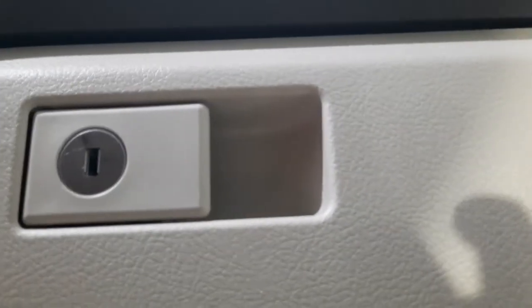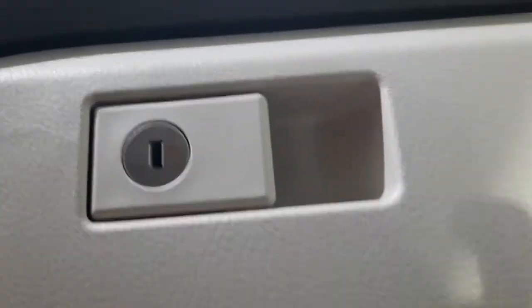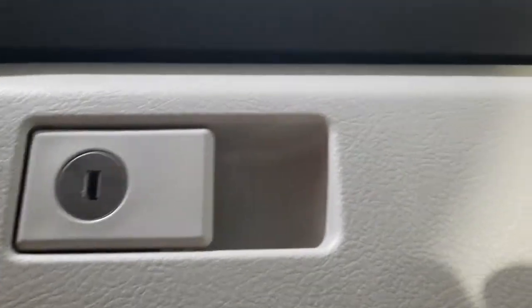So in this video, I'll show how to remove and install the AC filter on a Toyota Hiace 2020. Now please watch this video.